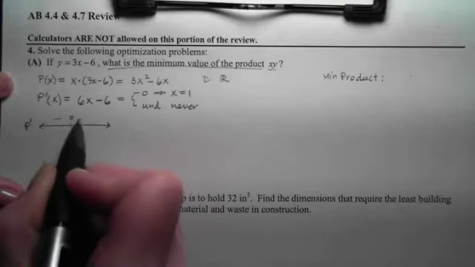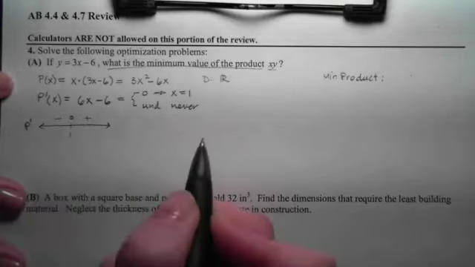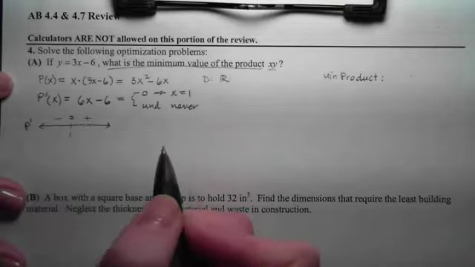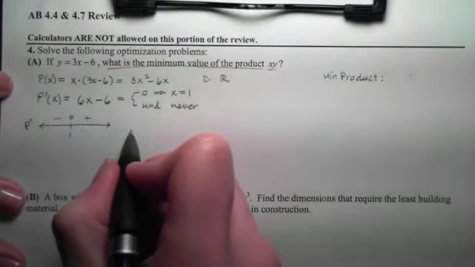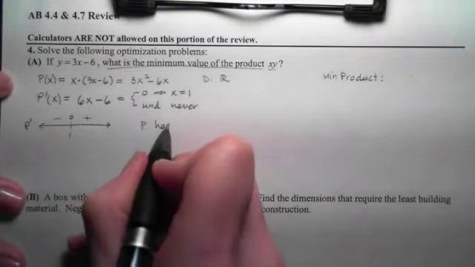If I look after 1, say at 2, I'll get a positive. So I can see that because P is continuous and P prime is changing from negative to positive, P has a minimum at 1. So P has a min at x equals 1, which means we have found the location of the minimum.